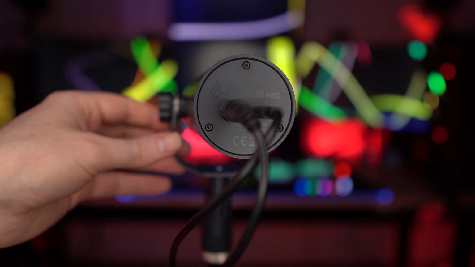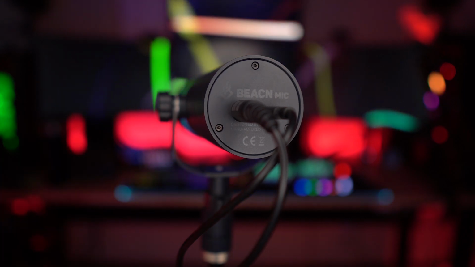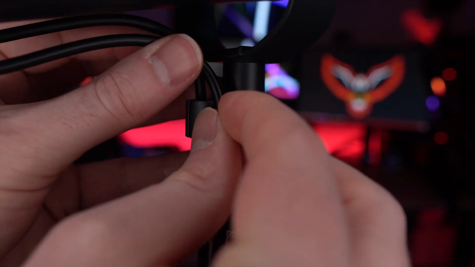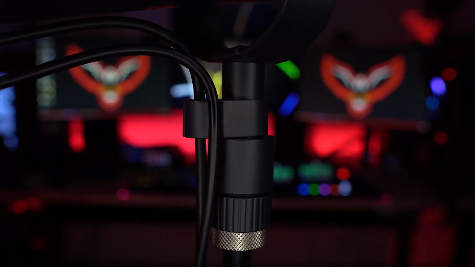On the bottom of the microphone you have a USB Type-C output and a 3.5 millimeter headphone jack, and so these are very easily accessible in the back of the microphone, and there is a routing cable spot on the arm of the microphone, which allows you to pull the cords from the back of the mic under the mic and attach them to that so that it keeps them out of the way.